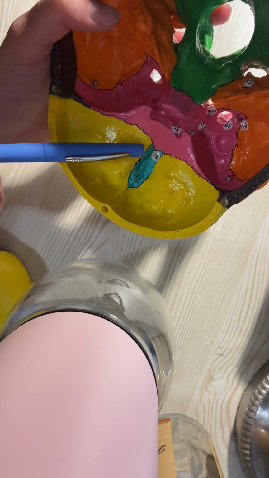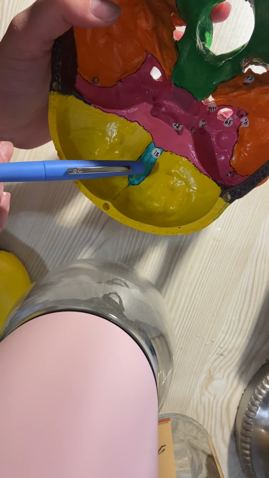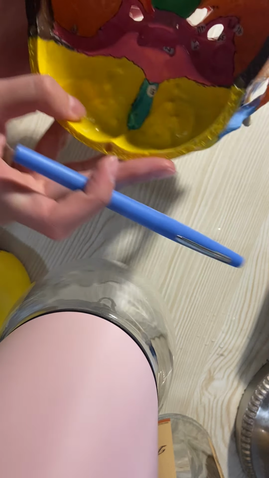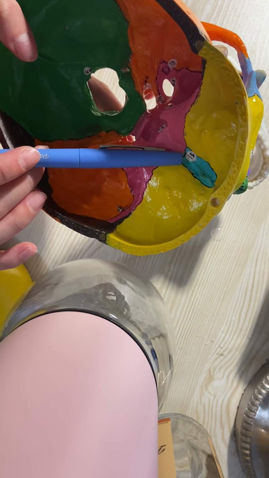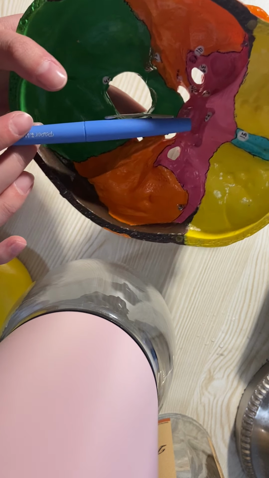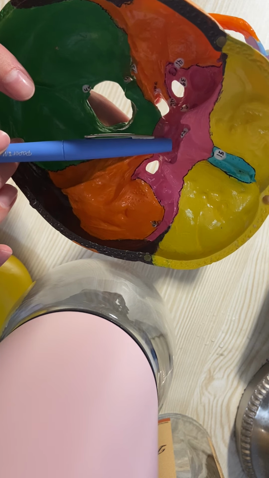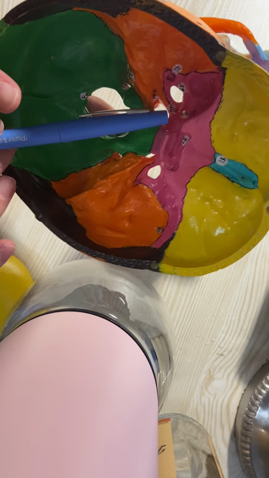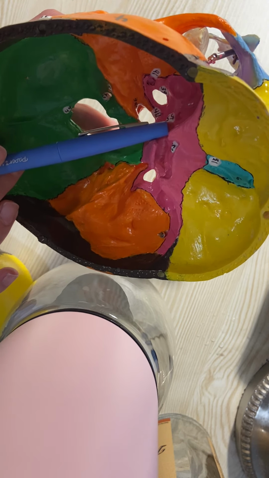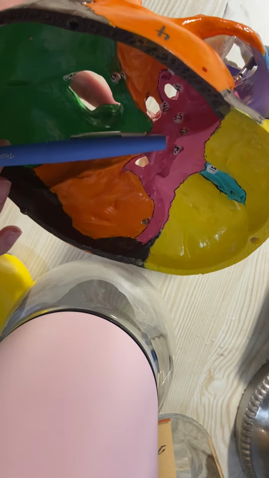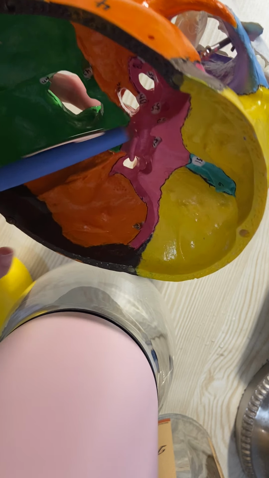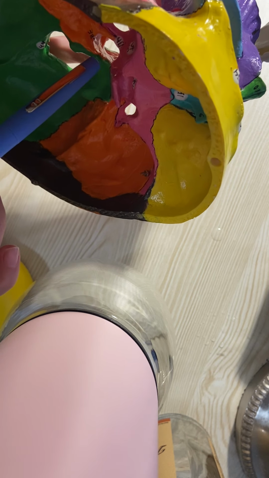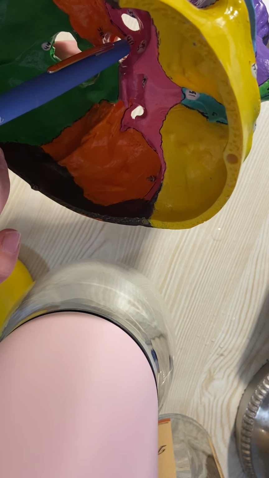Then in here, this is the olfactory foramina. This is the optic canal. This is the superior orbital fissure down there. This is the foramen rotundum. This is the foramen lacerum.